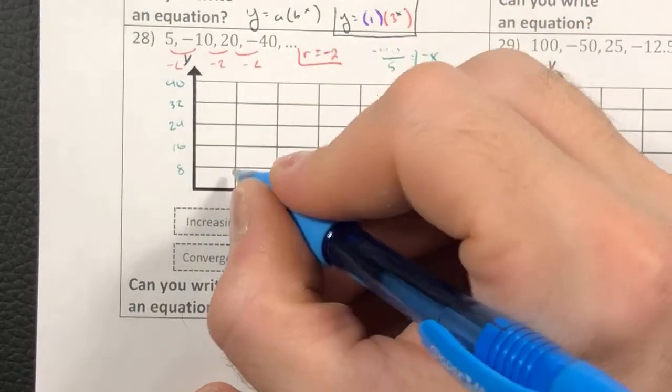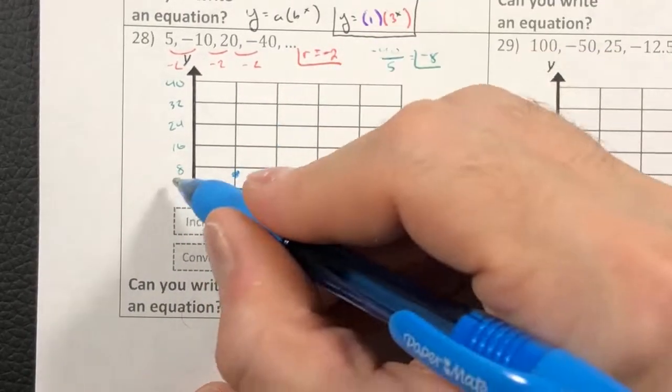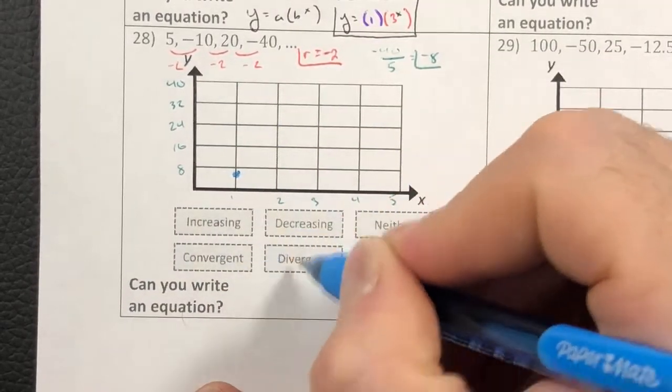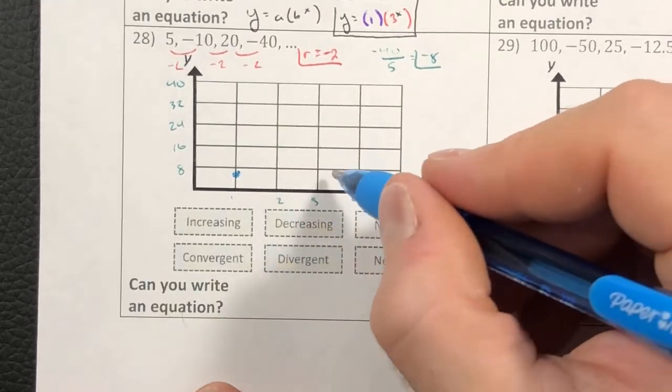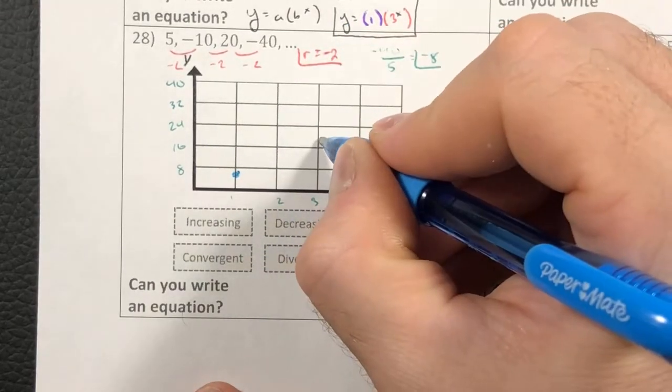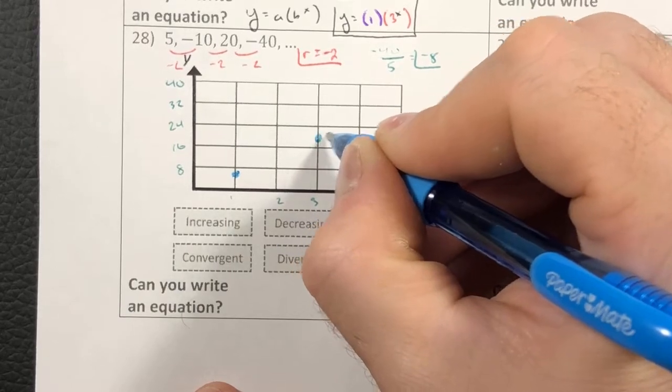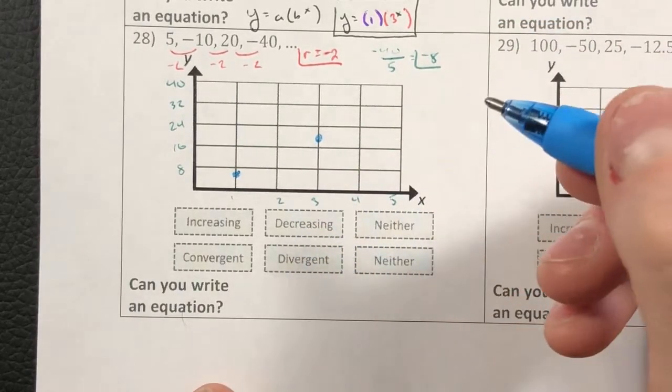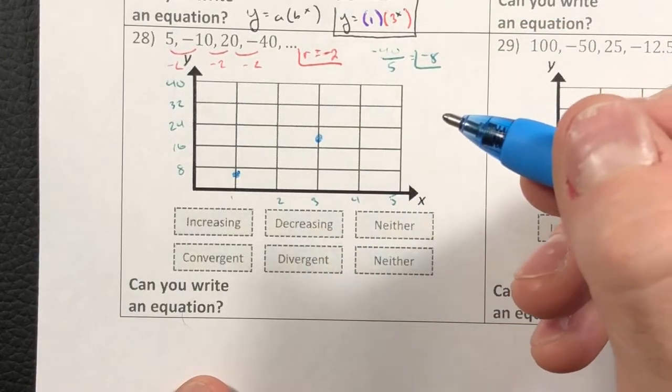Well, in the first one, I have a value of 5, and in the second one, I'm all the way down in the negative space. But by the third one, I'm back up here to 20. By the fourth one, I'm back in negative space. So how would I graph that?